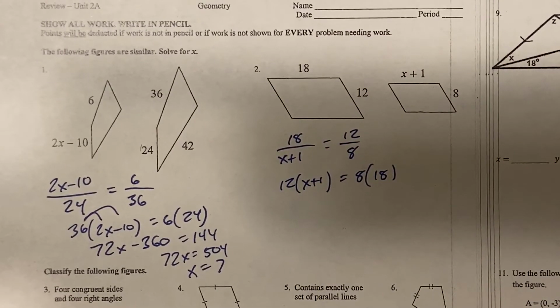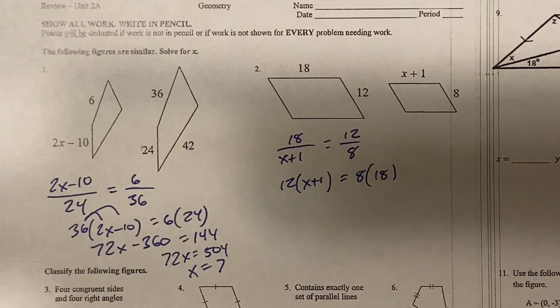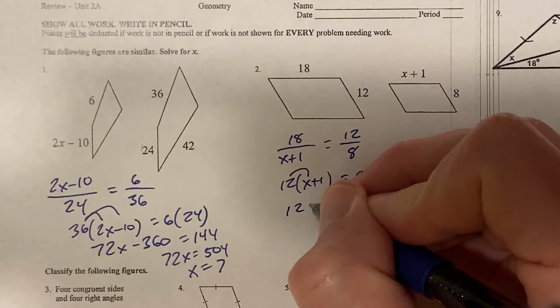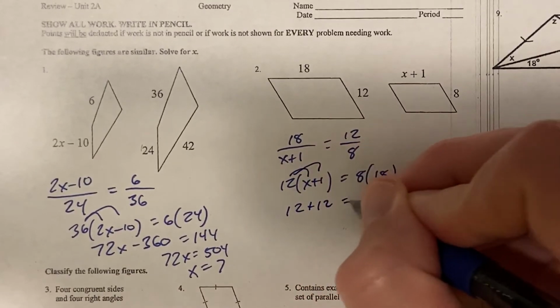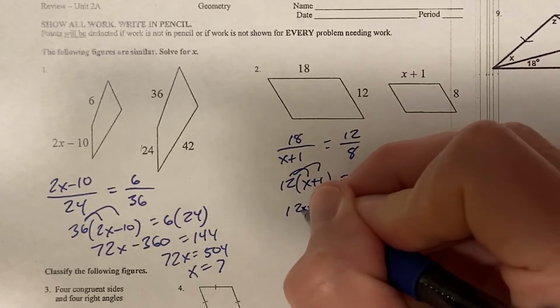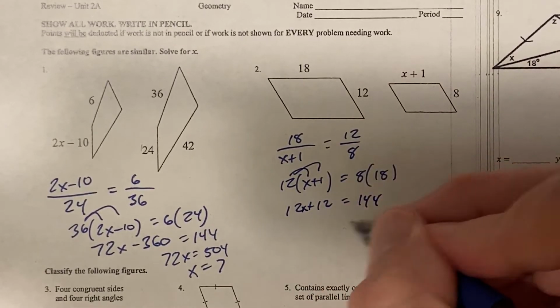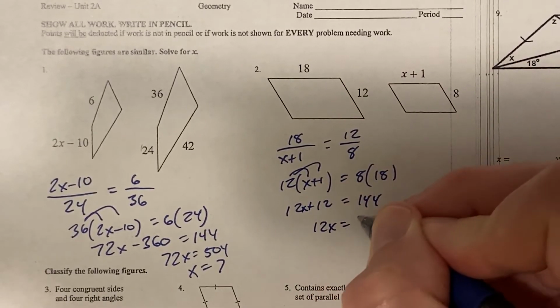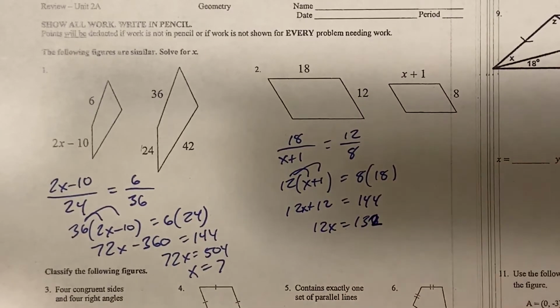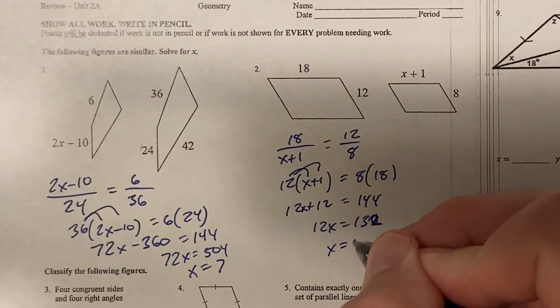And next step is I'm going to have to distribute. So I'm going to distribute and get 12x plus 12 equals 18 times 8, I think is 144. I didn't put an x right there. I'm going to subtract the 12 over, get 12x equals 130, not 6, 132. And then I think x equals 11.